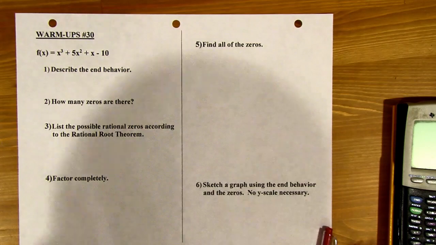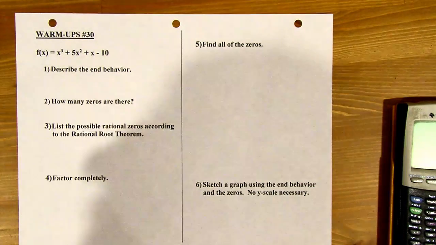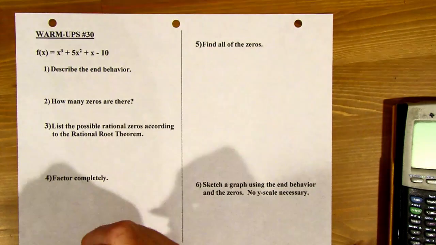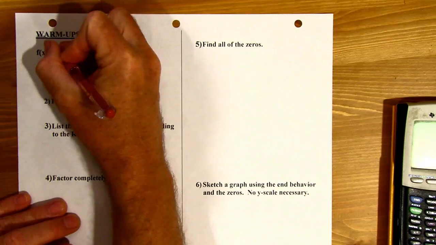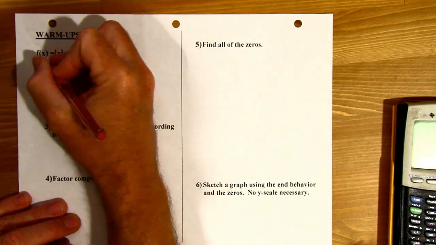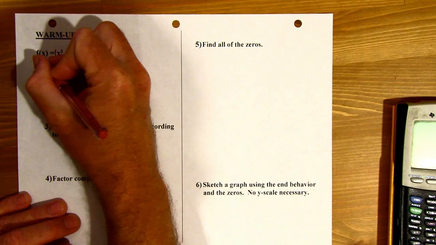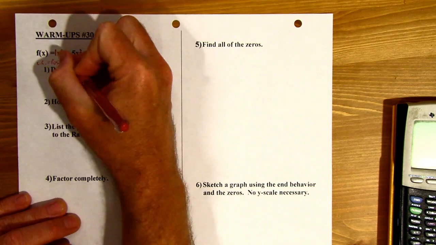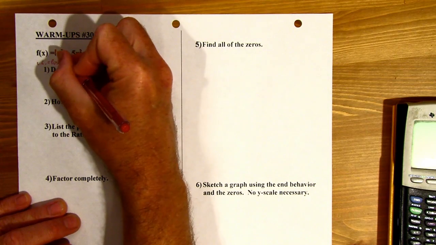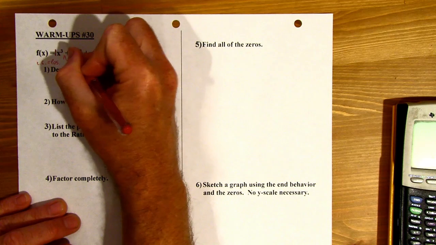Okay, here's warm-up number 30. I'm going to describe the end behavior. So I'm going to just look at the leading term here. This has a leading coefficient that is positive. So the leading coefficient is positive. And then the degree, if I'm looking at the degree, is odd.